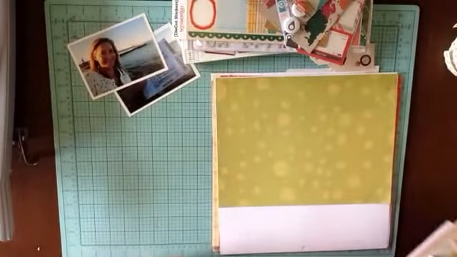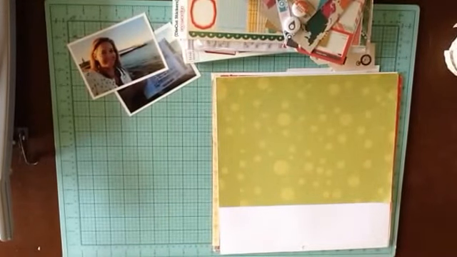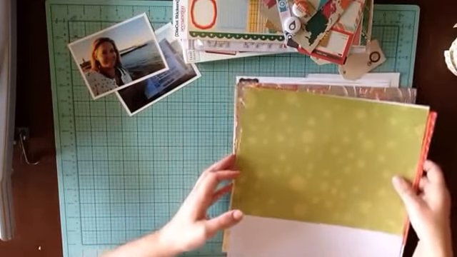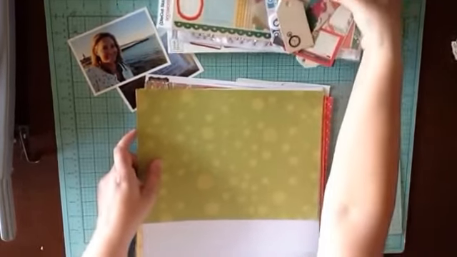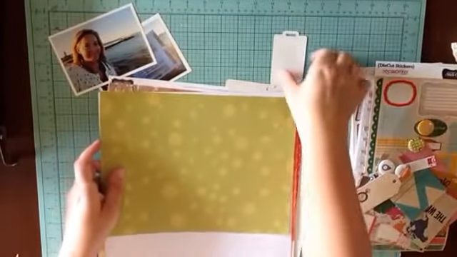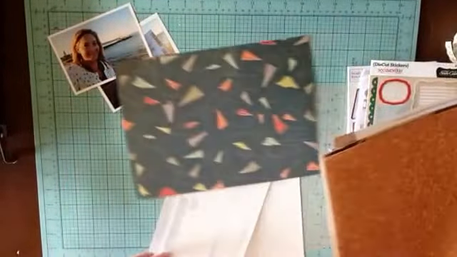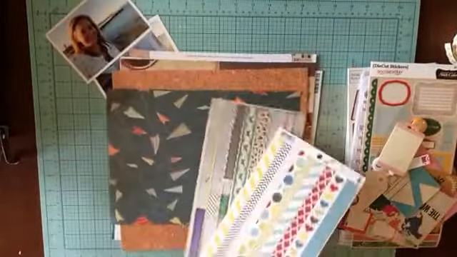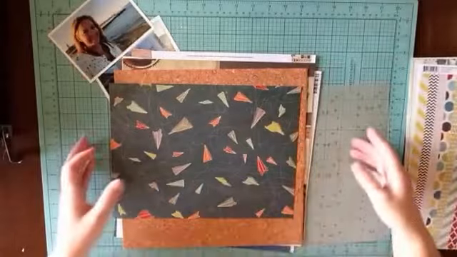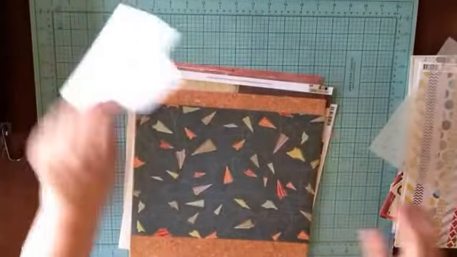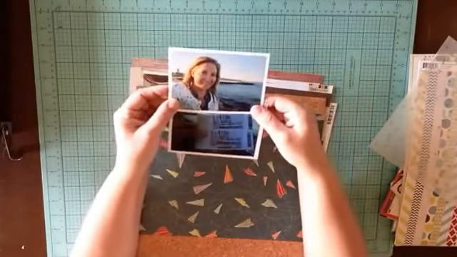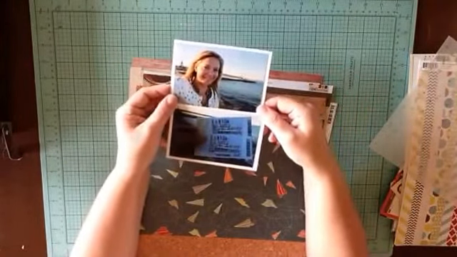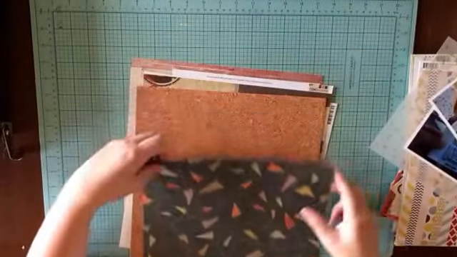I'm going to put that to the side, and then I'm going to use the other part. I had this in mind when I was putting together the kit, that I wanted to either talk about travel or talk about time. I've chosen my photos, and Carrie just used 1 photo on her layout. So if you just have 1, that's totally fine. I usually like to cram more stuff onto the page.